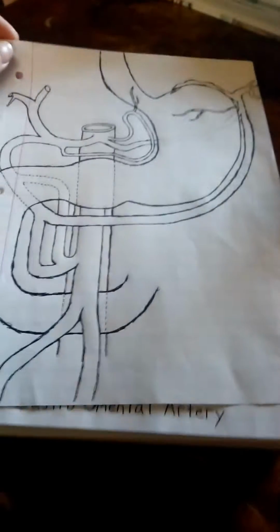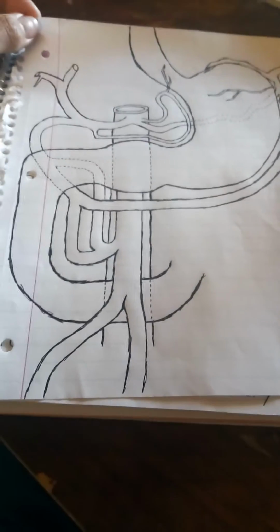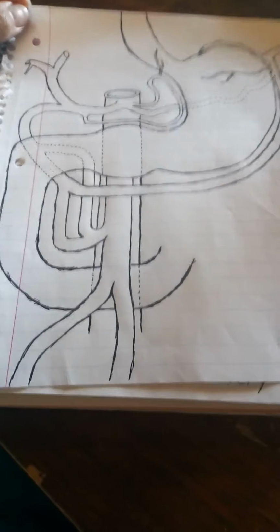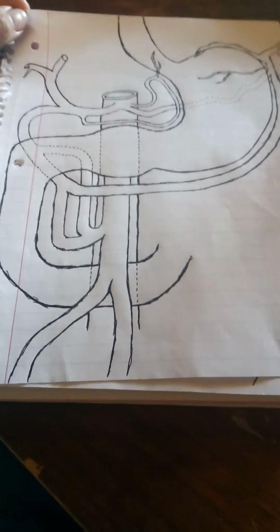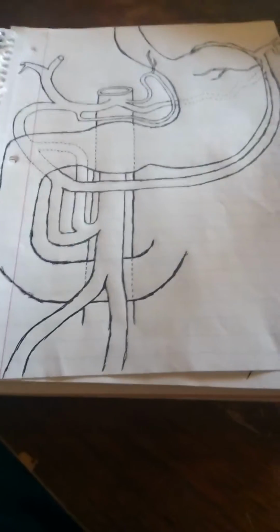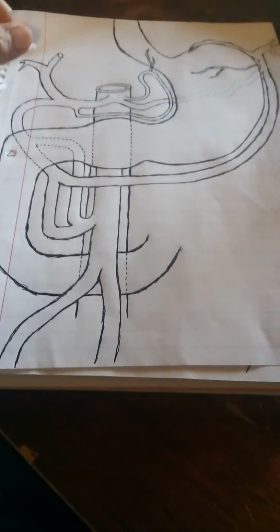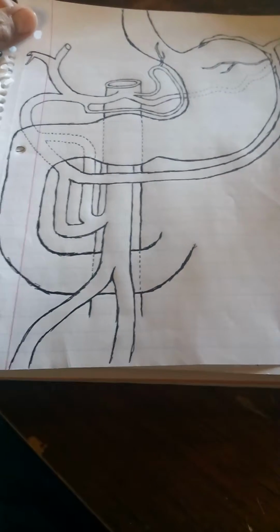For example, it took me a little while, but I drew out this picture right here, okay? This is basically a picture of the stomach and arteries and the small intestine. Anyways, this is basically a picture of some arteries and some organs, okay?